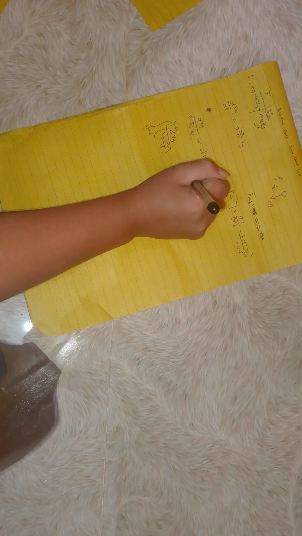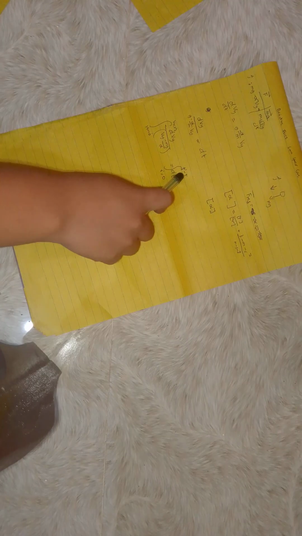We will integrate t prime from 0 to some time t. So this is our variable, and the velocity is a function of time.